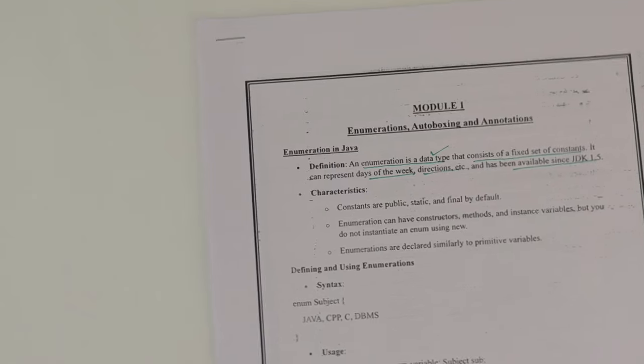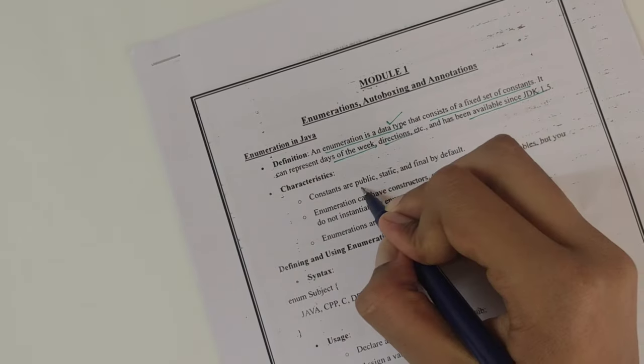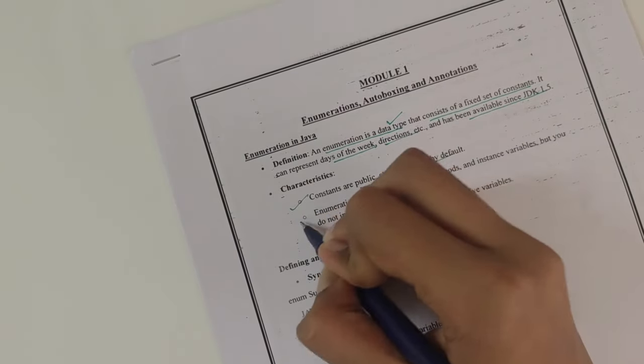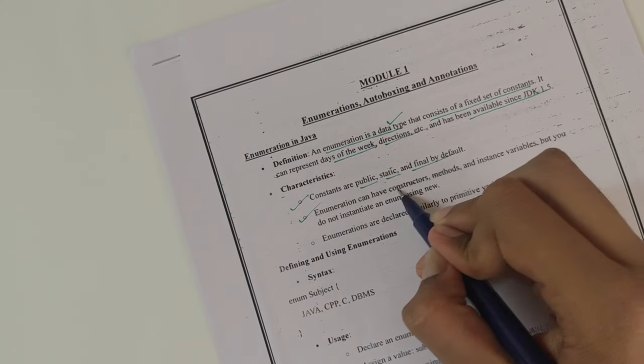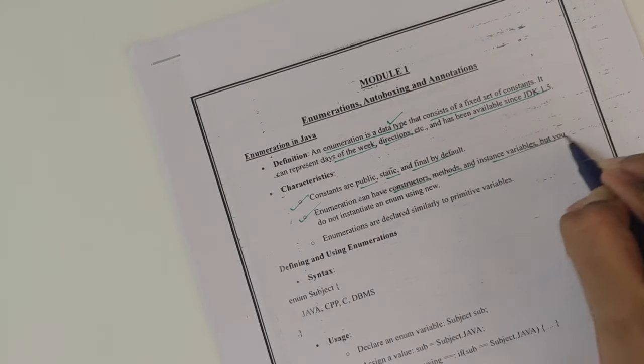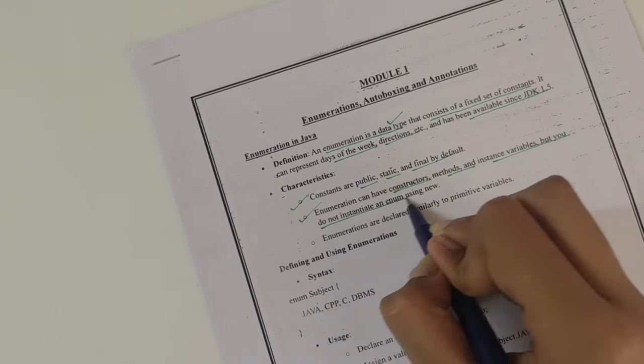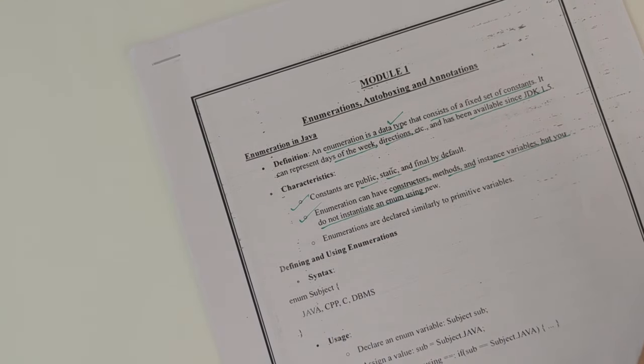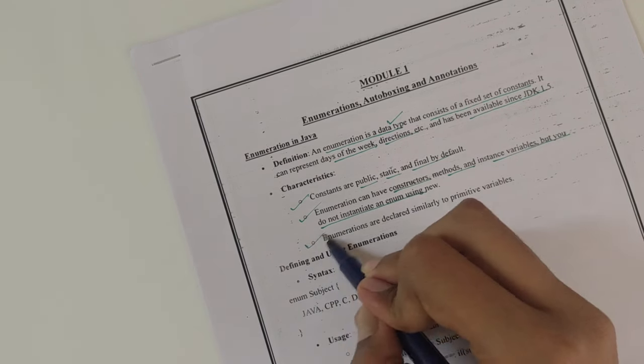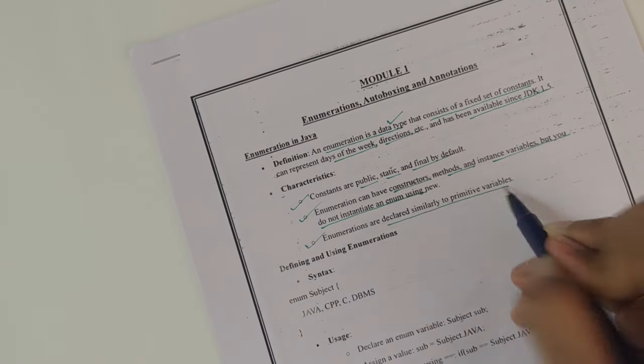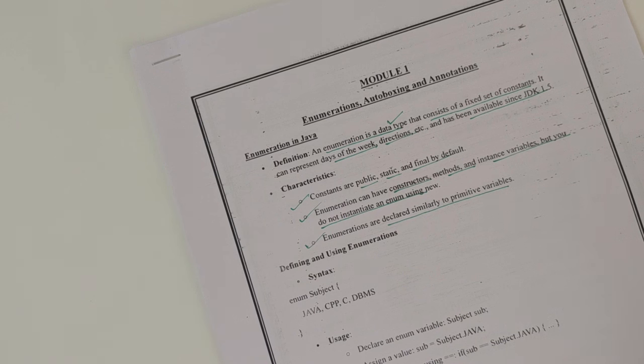So what are the characteristics? Characteristics of enumeration are they are public, static and final by default. Next, an enumeration can have constructors, methods and instance variables, but you do not instantiate an enum using a new. That means in enum we are not instantiating it using the new operator, and also enumerations are declared similarly to primitive variables. So let's look at the syntax.